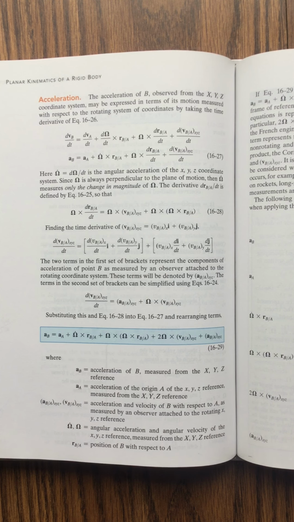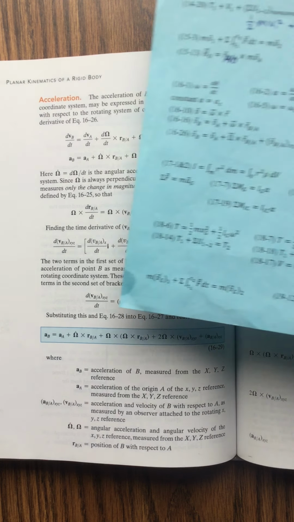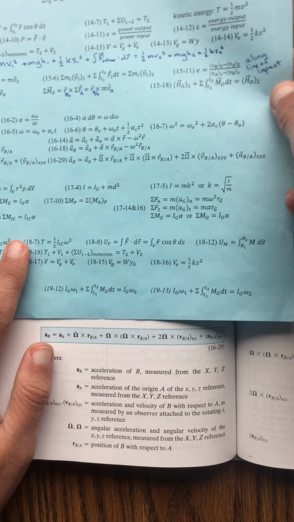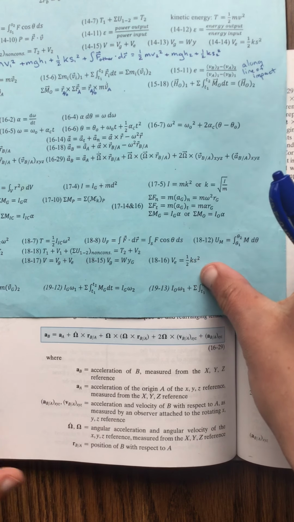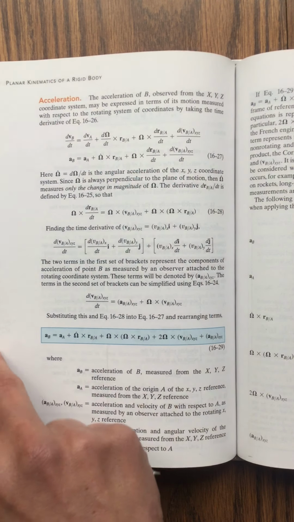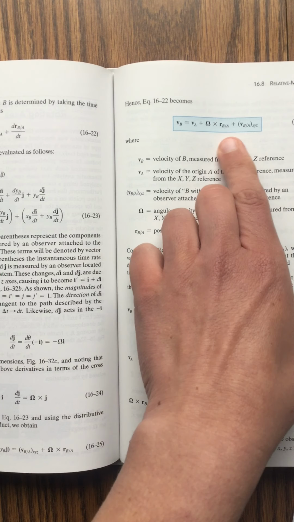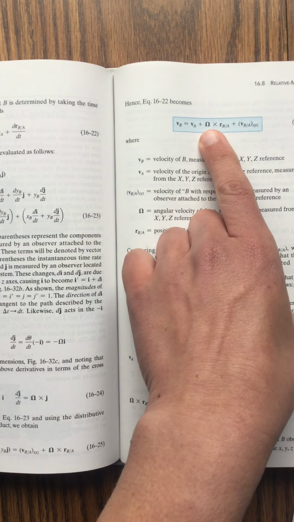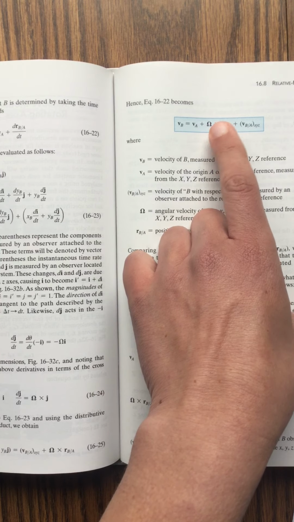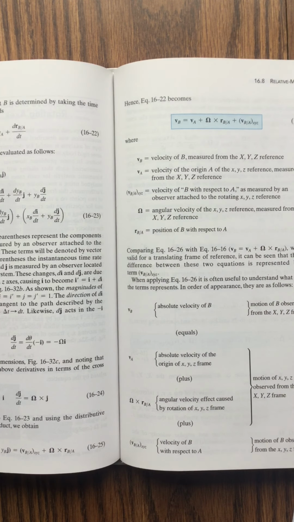Now, maybe it would be helpful to compare this to what we had in equation 16-18. So we looked at equation 16-26, and this angular velocity is the angular velocity of the coordinate system.